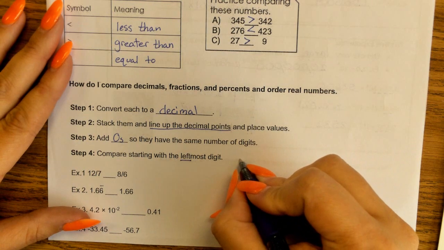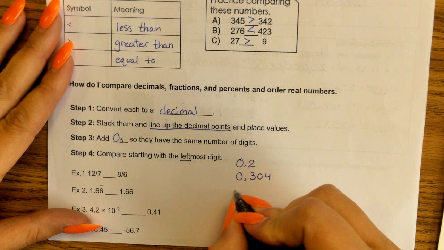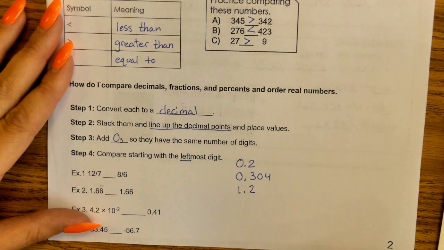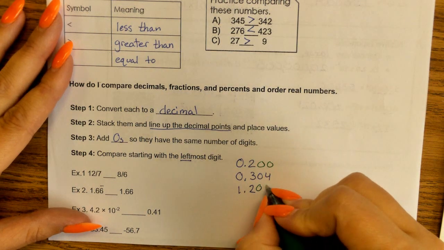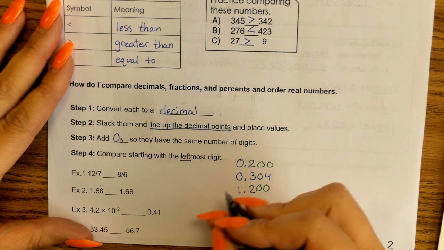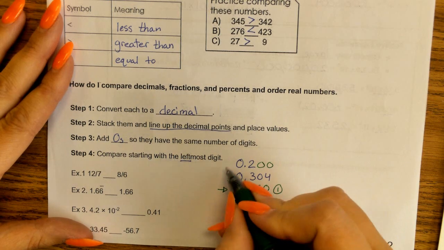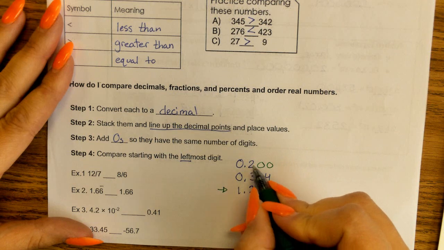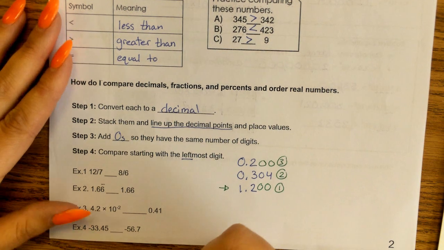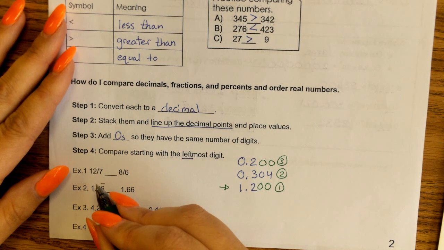So if I had these, I would add zeros here to make them the same size. Notice I've lined up my decimal points. Okay, if I'm going from greatest to least, I start from the left. 0, 0, 1. This is my biggest. Okay, they're both zeros. 3 and 2, 3 is bigger. And that's how we would do it. So these are pretty easy. We need to get some decimals here.